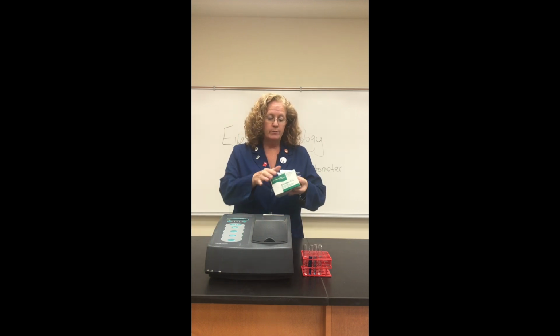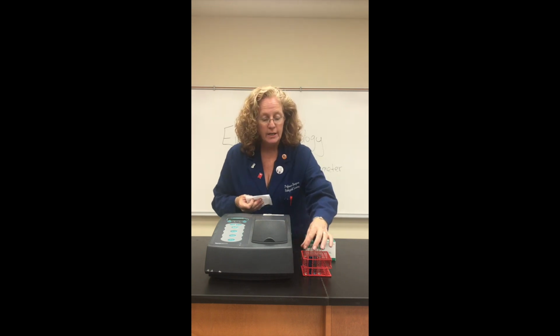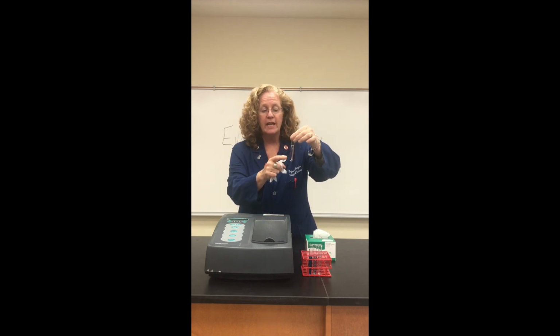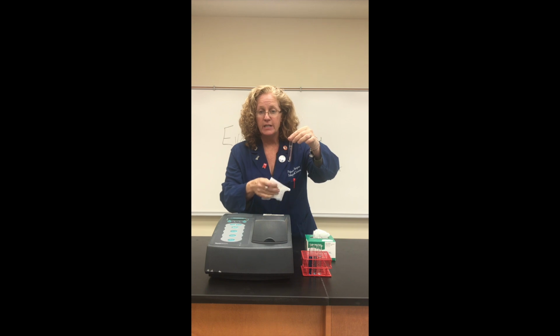Okay, before we get started taking measurements, we first have to set the blank. We're going to use some tissue paper here. We want to make sure that the test tubes themselves don't have any fingerprints or marks on the outside. So we're going to hold the test tube at the very top. You want no writing or tape or anything on the test tube. It needs to be nice and clean.